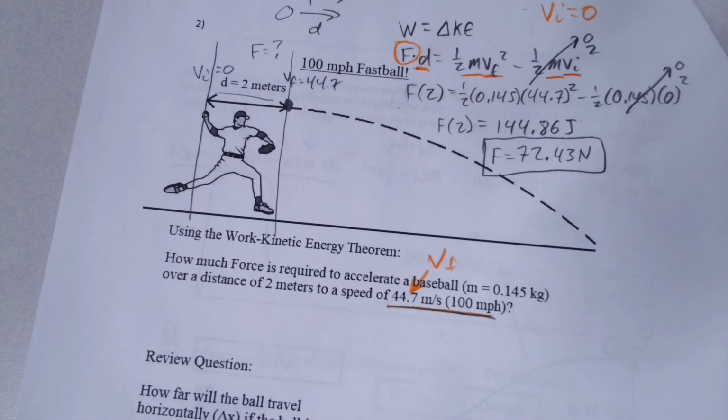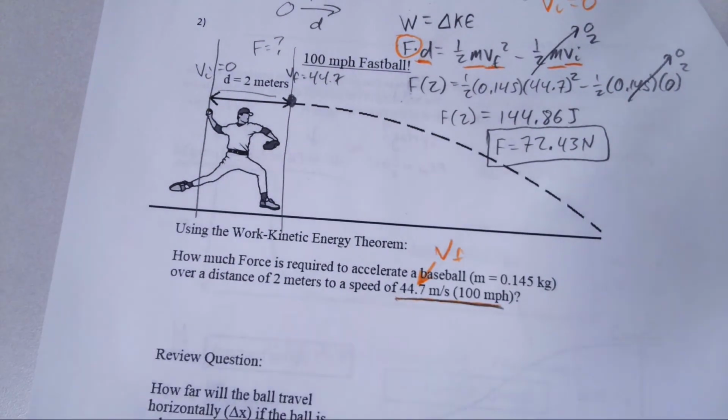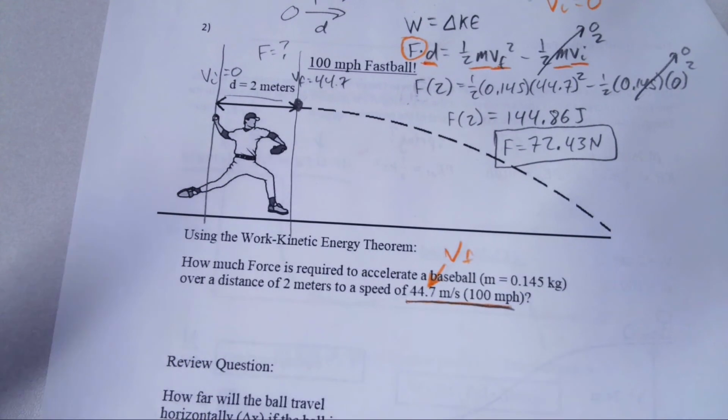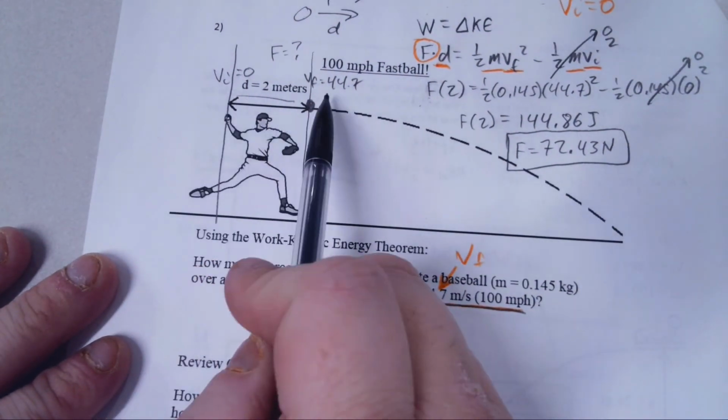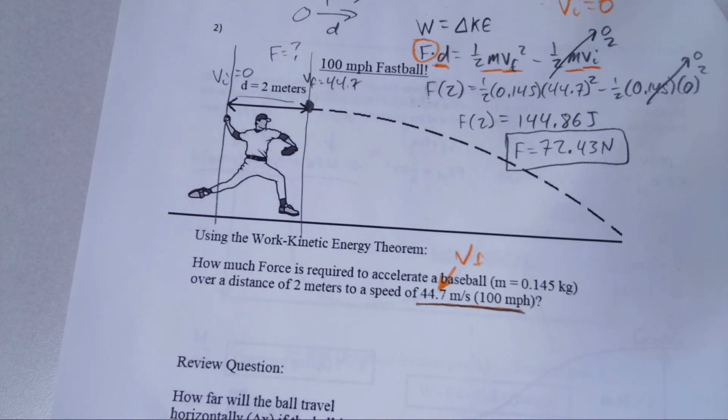If the baseball player had instead only had, let's say, a foot to accelerate from 0 to 44.7, you can guarantee that that force would be enormous. So think about when you're in your car and you're speeding up. If you have a longer distance to speed up to a certain speed, then the less force you need. If it takes you a quarter mile to go from 0 to 60, you have a really bad car.